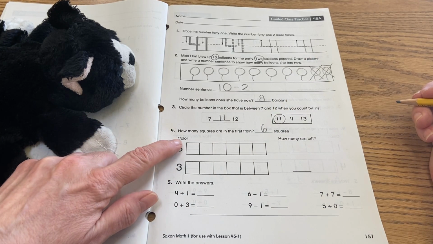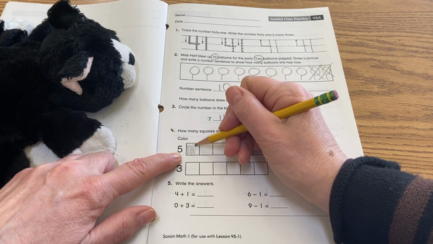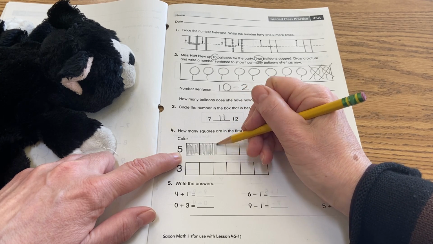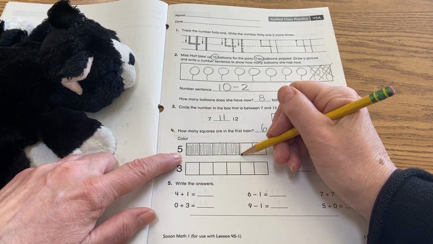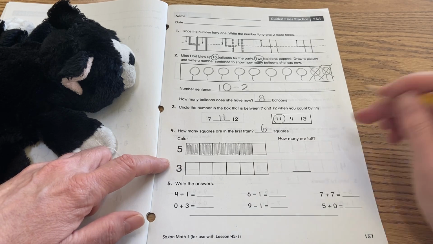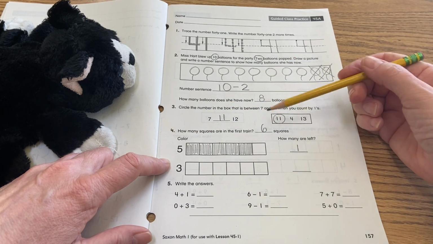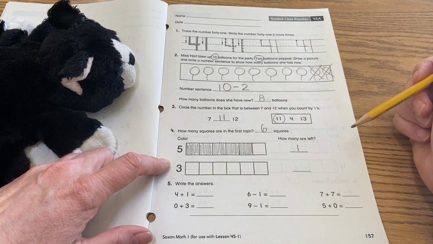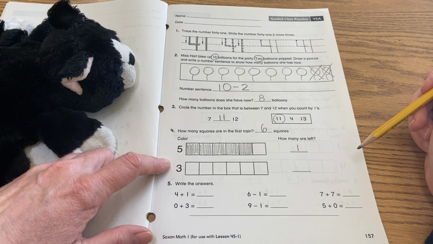Okay, so then it says color 5. So just use your pencil. You need to color in 5 squares. 1, 2, 3, 4, 5. Okay. So how many are left over? 1. So write your 1 right here, because 5 plus 1 is 6, or 6 minus 1 is 5, right? Or 1 plus 5 is 6.